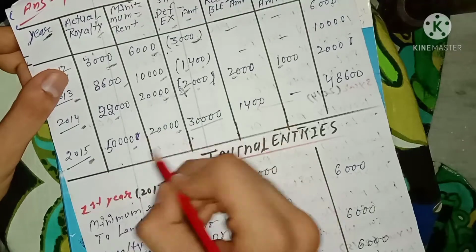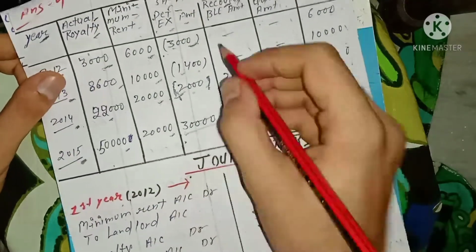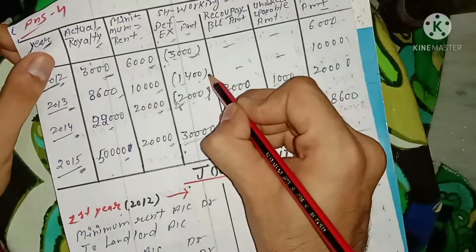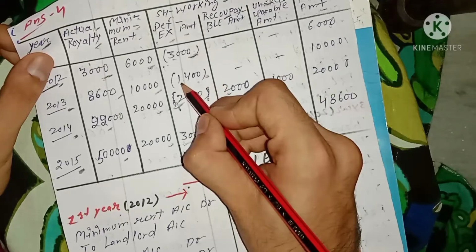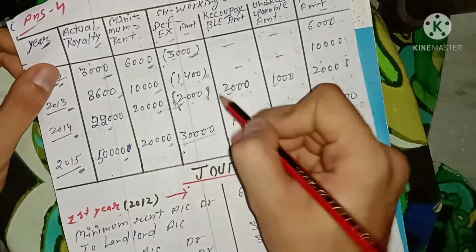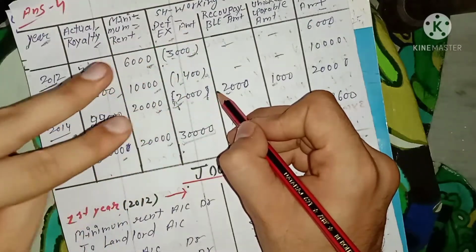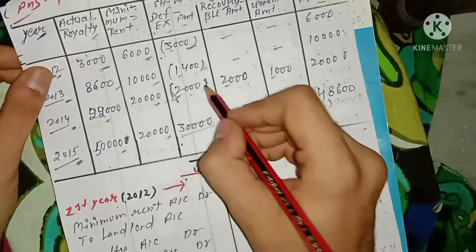So in the year 2015, you can see a big and vast amount of excess working here, and here we have another short working which occurred in the year 2013 of rupees 1,400. That amount of short working can be recouped out of the subsequent 2 years' excess working amount, as per the terms and conditions mentioned in the question.